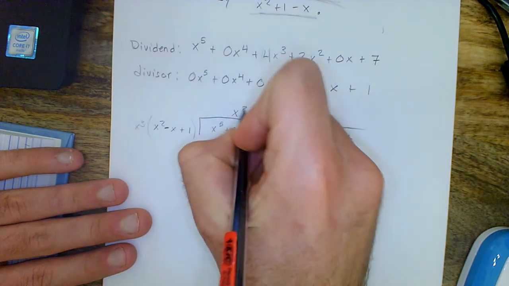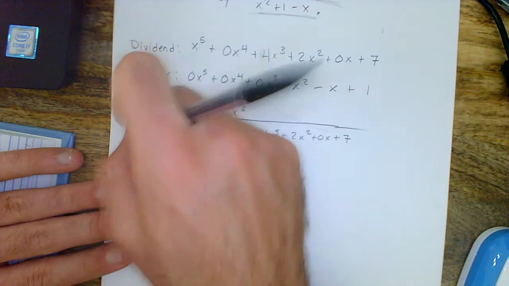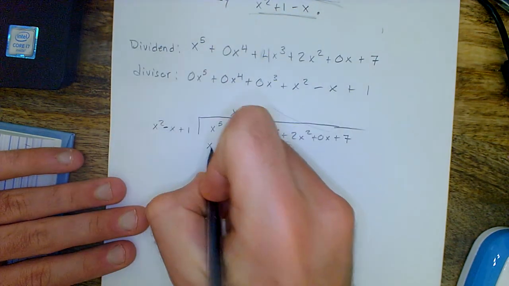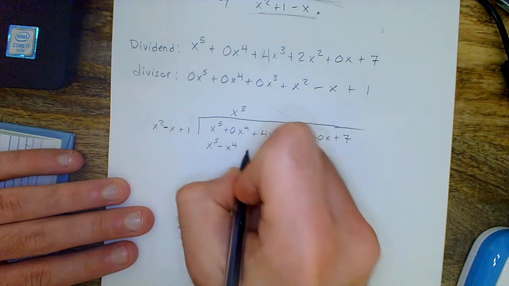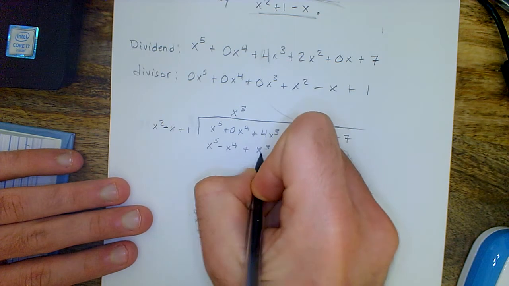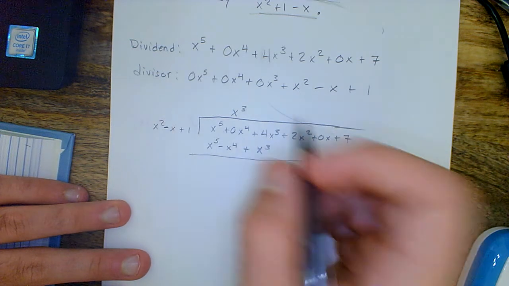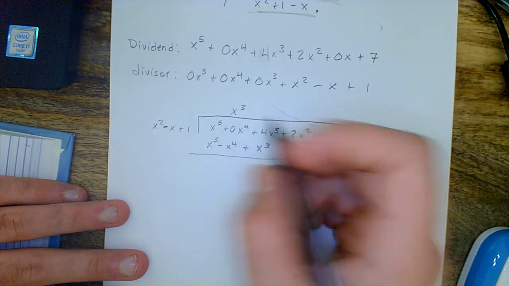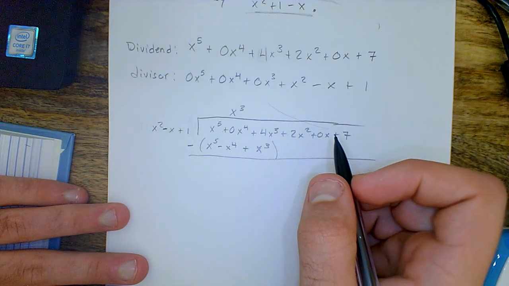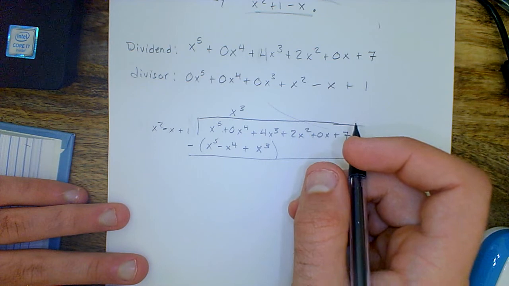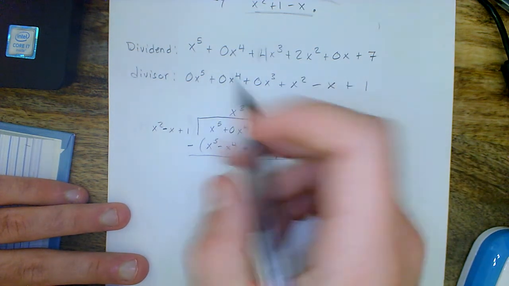Okay, so if I multiply by x cubed and record that down, the first term multiplied by x cubed is again x to the fifth. Then this one is negative x to the fourth, and then plus x cubed, and then plus a bunch of zeros. So then here's where we take our line and subtract this term off, like we would do in long division. So we take this polynomial and subtract this polynomial. We've already done subtracting polynomials.